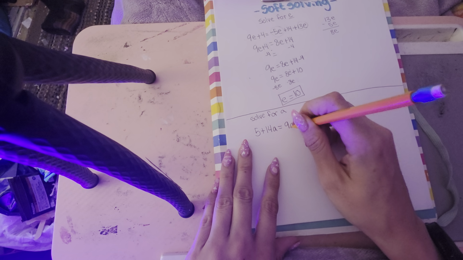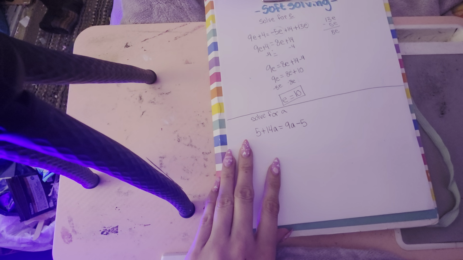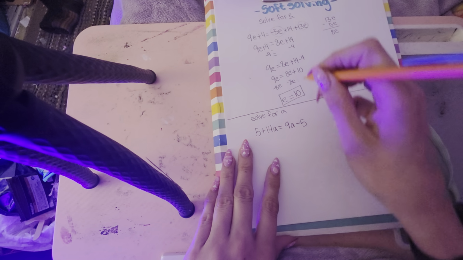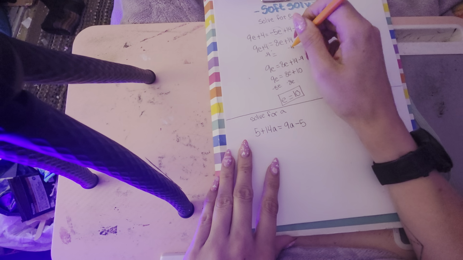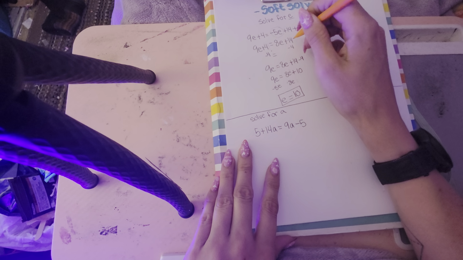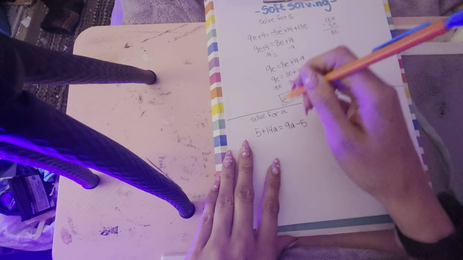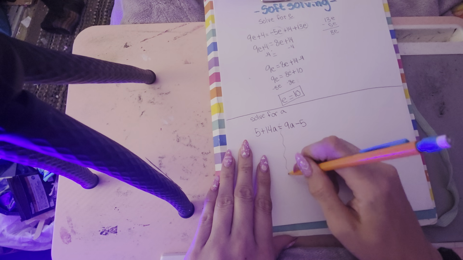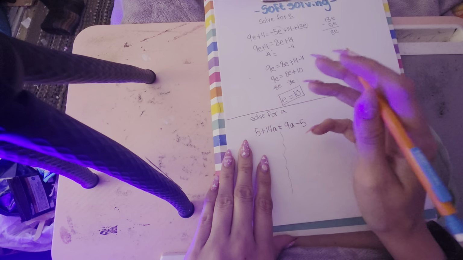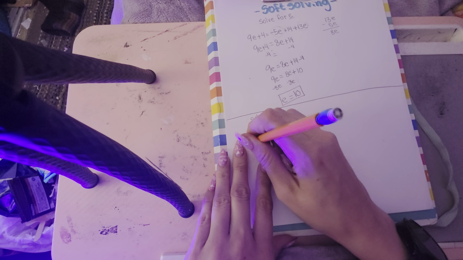I want to move this 9a to be with 14a. Another way, other than undoing things with the opposite operation, that we can think of this is like the equal sign is a magic mirror, and when we cross it, we have to change our sign.